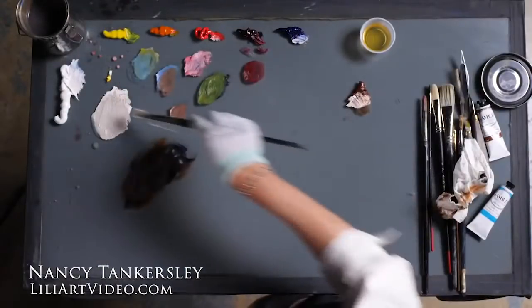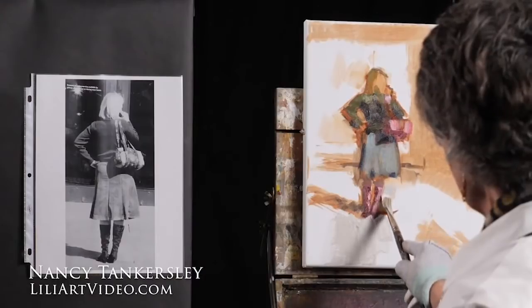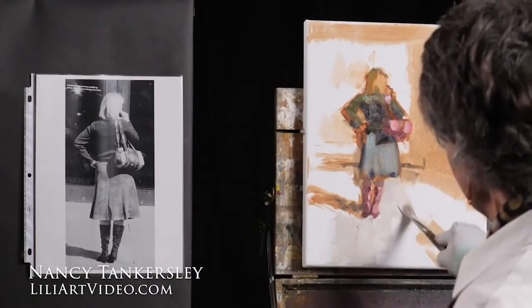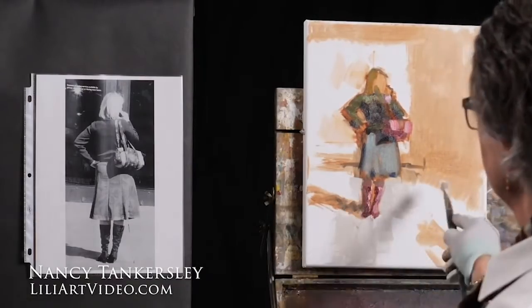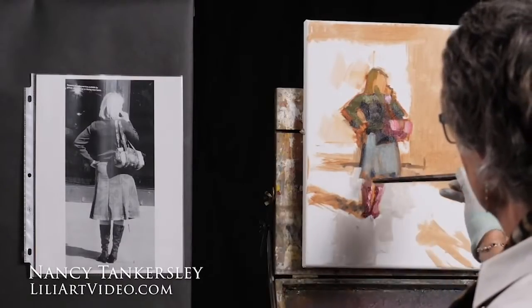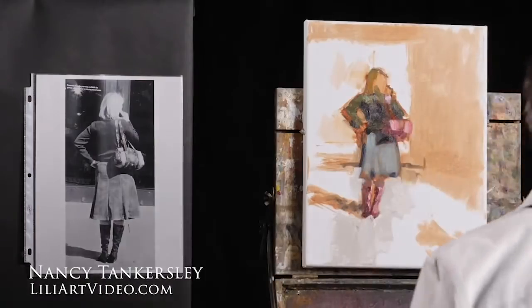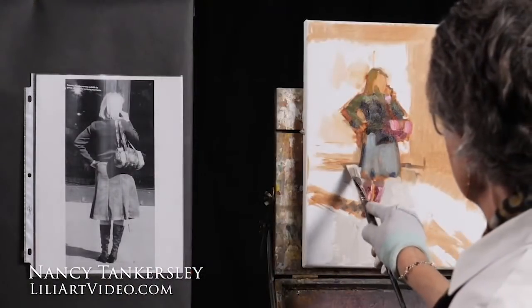Quickly start to chisel the figure a little bit with the background color. You've noticed I've deliberately reduced the amount of skirt that's on this side of her leg. I think it emphasizes the gesture a little bit better, gives her a little bit more swing in her hip.